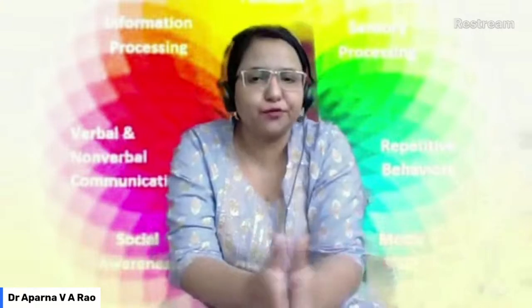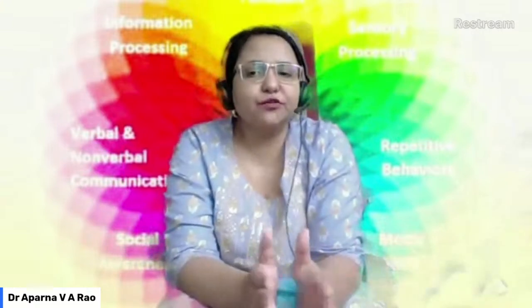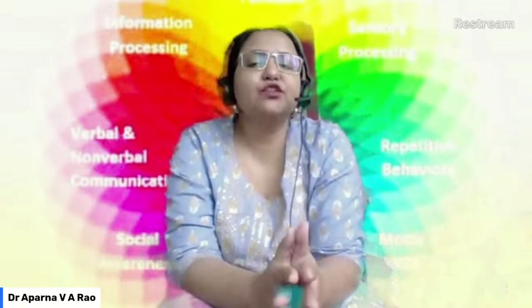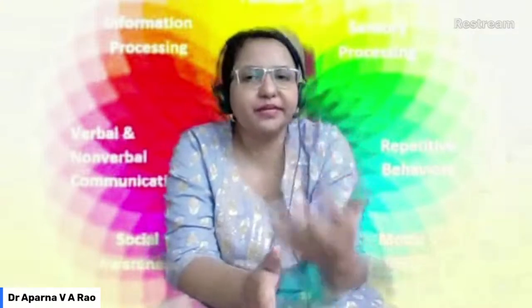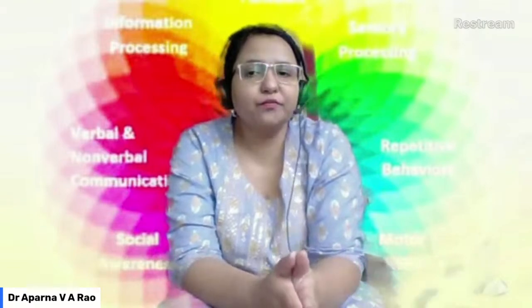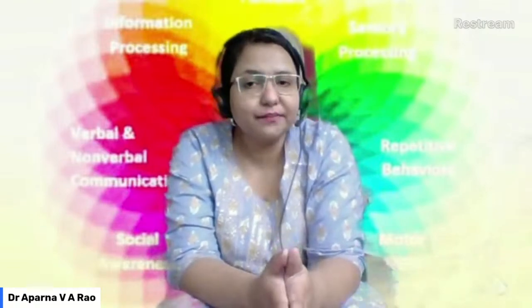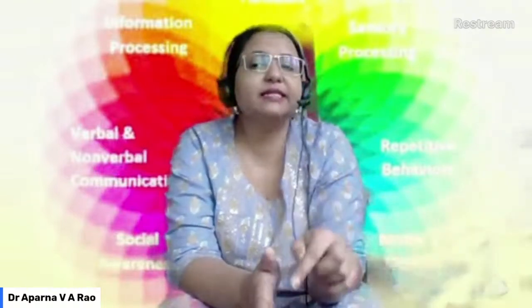So this is called Rett syndrome. Rett syndrome is a rare, severe neurodevelopmental disorder. This primarily affects girls. We talked about how autism is more seen in boys, a 4 to 1 ratio of boys to girls. Here in Rett syndrome, this primarily affects girls.